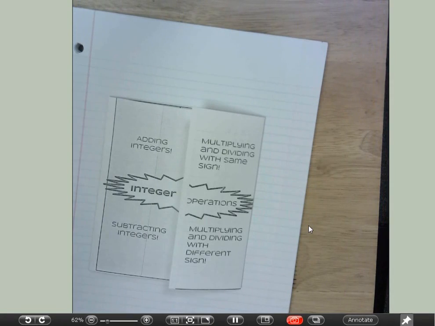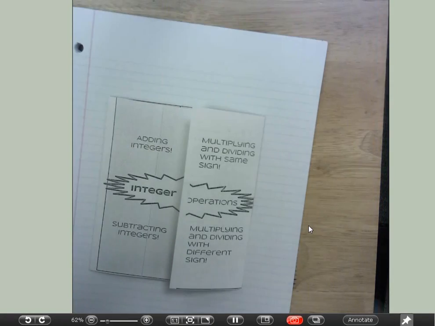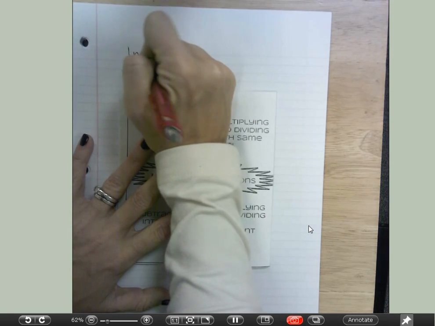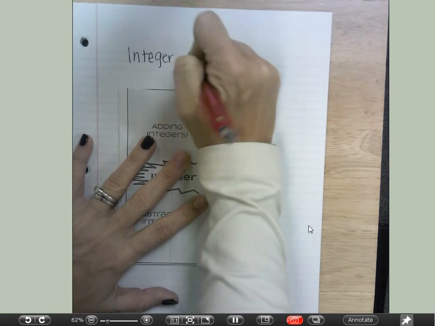And this is on page 17, and we're going to call it, as you can probably guess, integer operations.